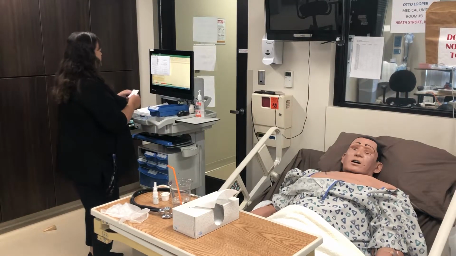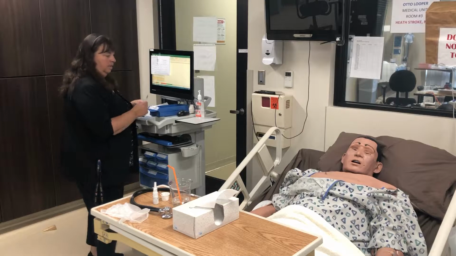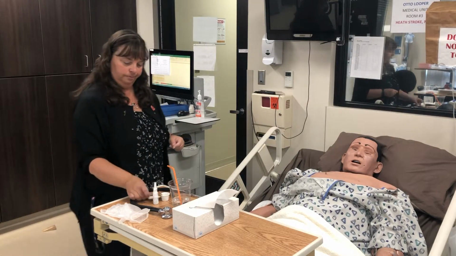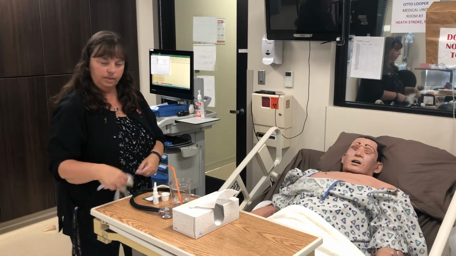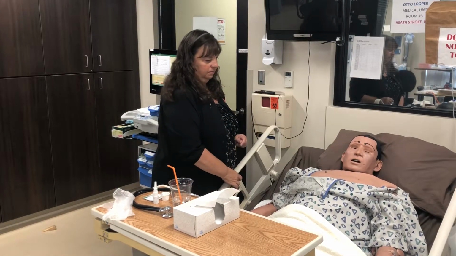And then I have his nitro patch for James Dilworth. Nitro patch 0.3 milligrams. Apply daily in AM and remove at HS, and it's due at 8 a.m. And I'll put this on at 8 a.m. Position patient correctly for oral medication to be swallowed.